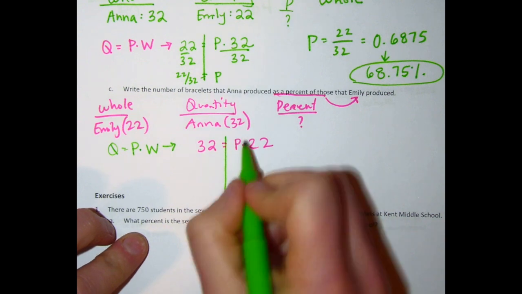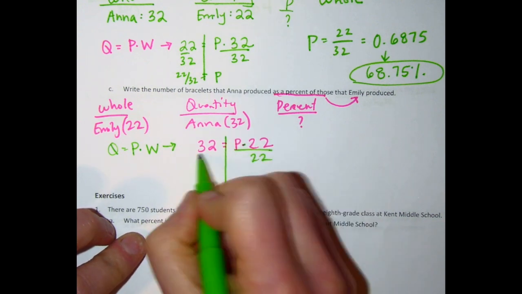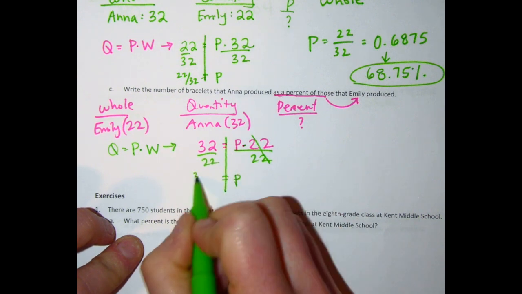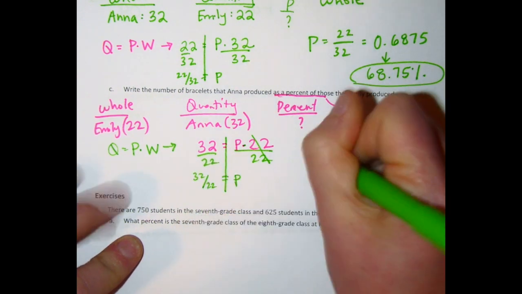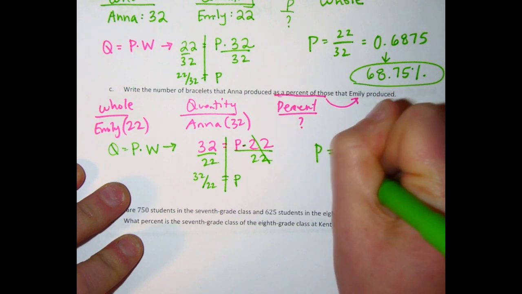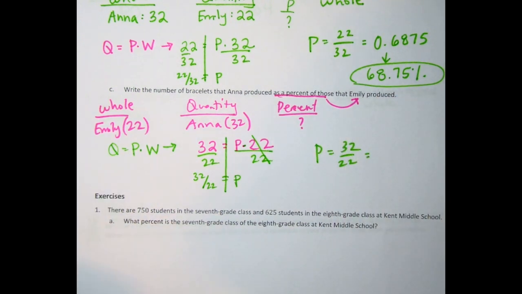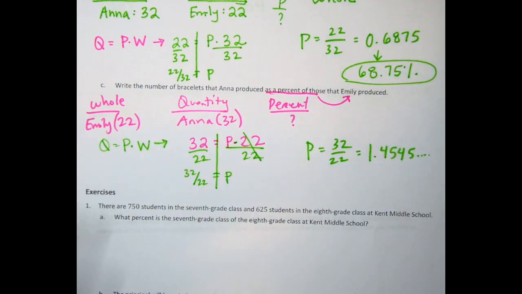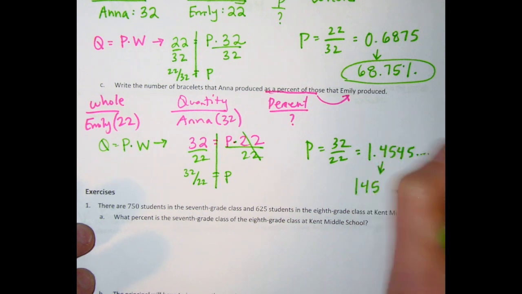We need to find out what P is, so we're going to divide by 22. That makes a 1, and we get that P equals 32 over 22, which, if we plug that into our calculator, we're going to get 1, and then the 45 is repeating. Turn that into a percent, we get 145.45 repeating percent.